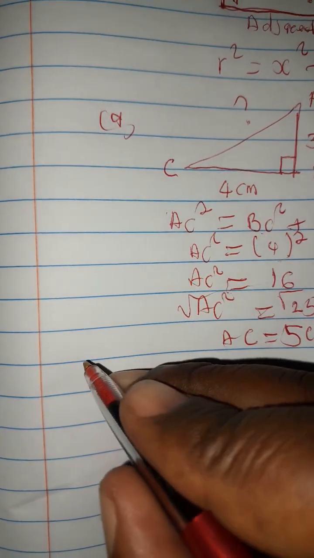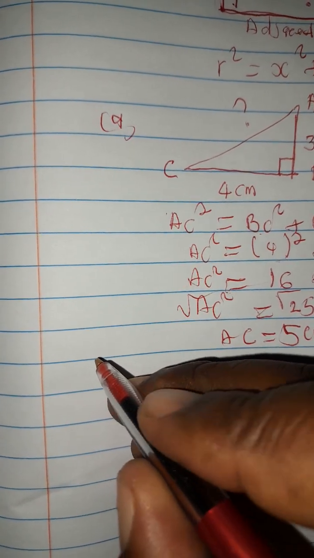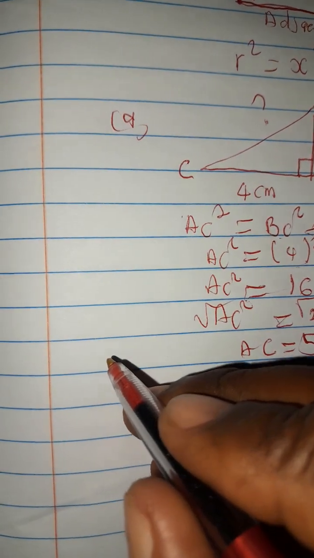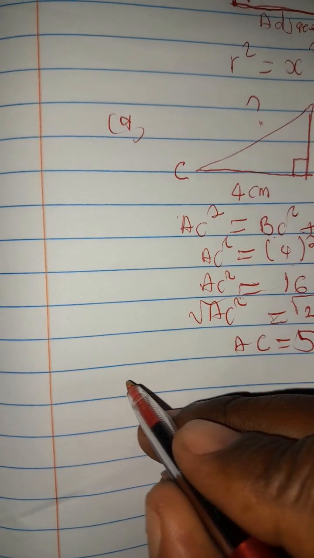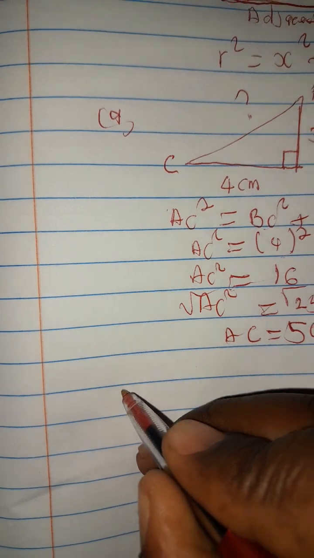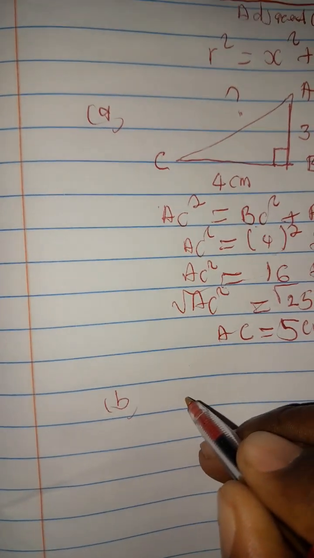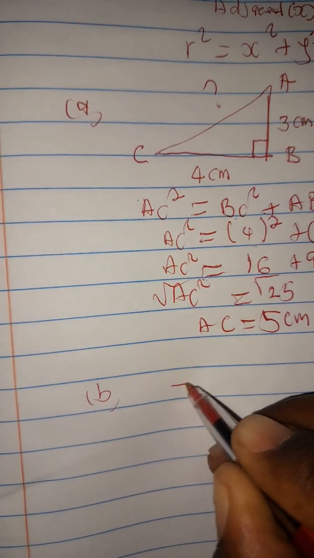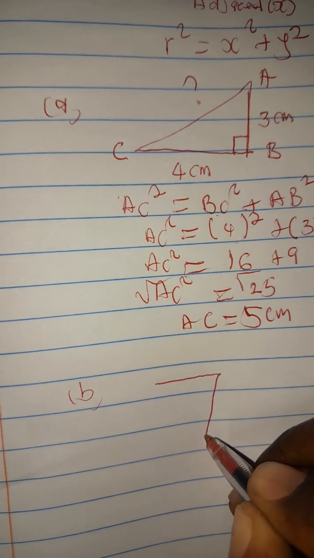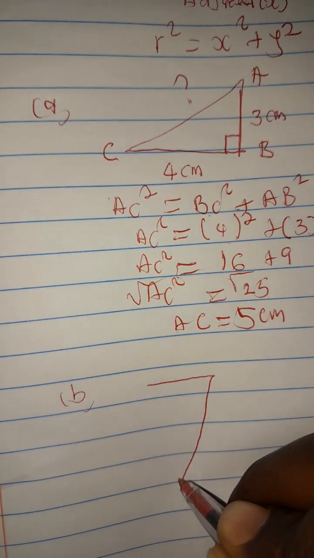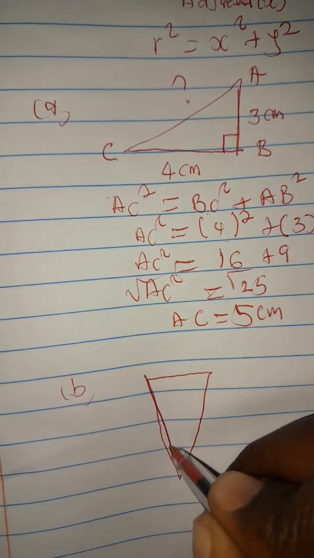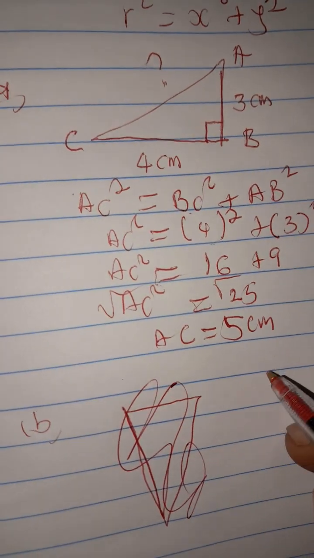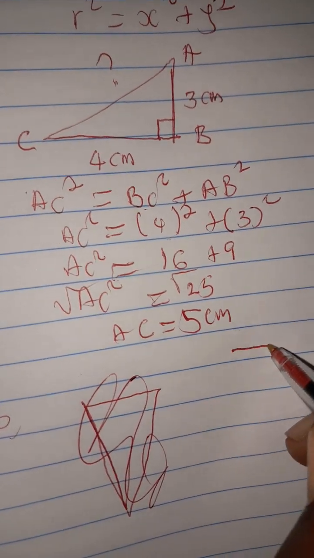Let's look at our second question. Let's say B is given as a right triangle. Please forgive me in terms of my sketching.